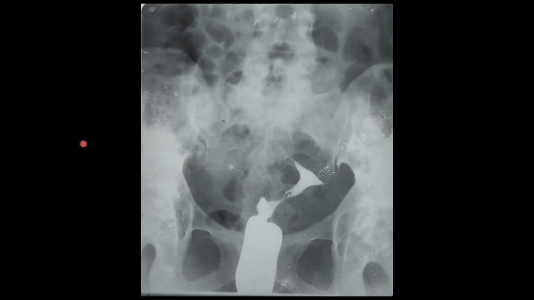Now we are going to see one of the important contrast procedures that we use to visualize the female genital tract. This procedure is known as hysterosalpingography. It is particularly useful in cases of sterility and to prove or disprove the patency of the uterine tubes. It also outlines the uterine cavity. It shows the length, shape and position of the fallopian tubes if taken properly. The most common contrast medium used here is lipiodol.